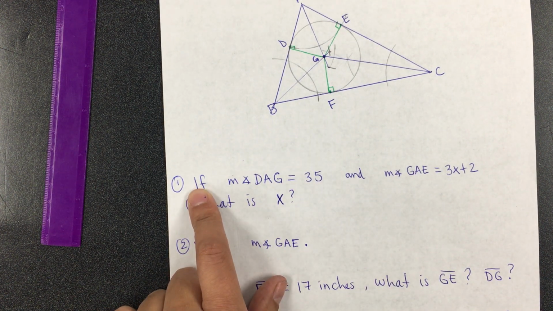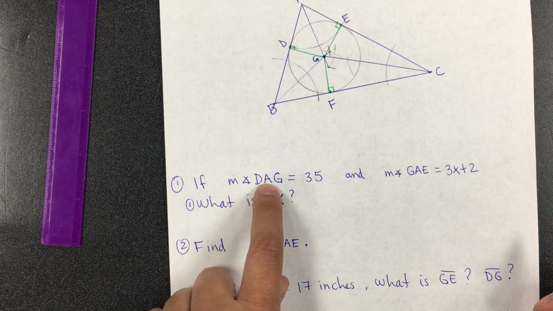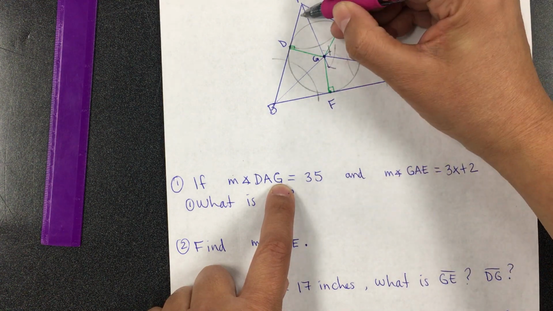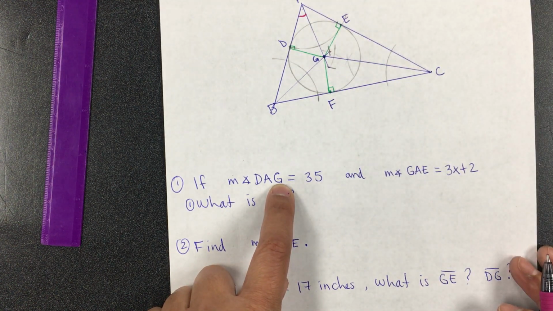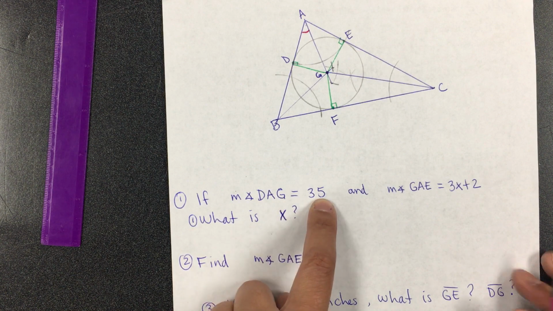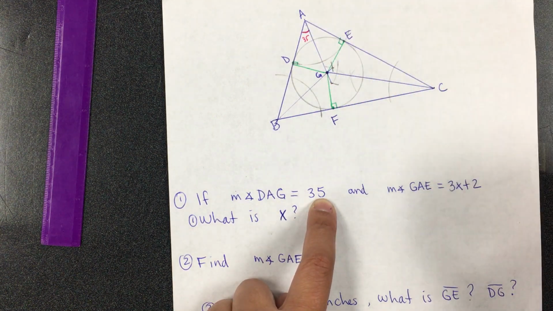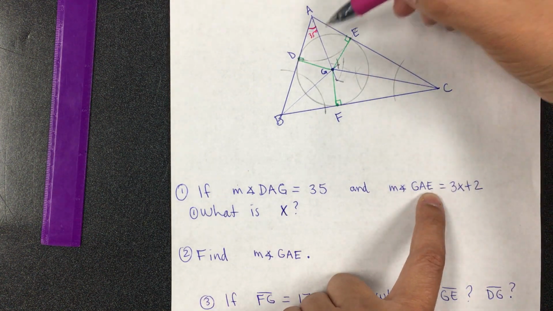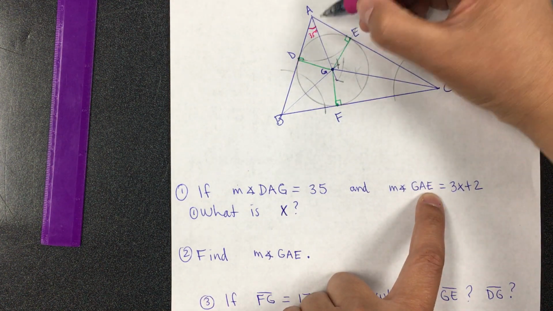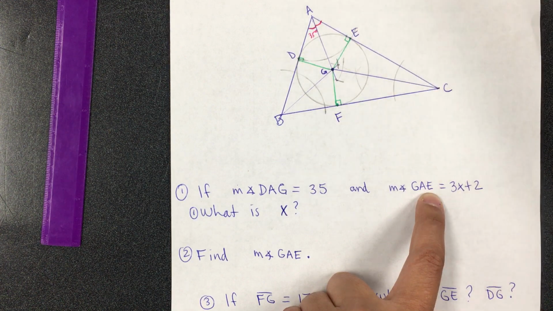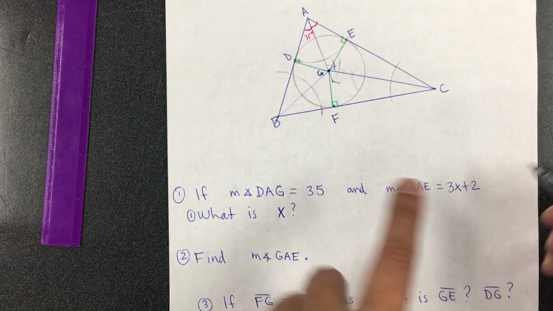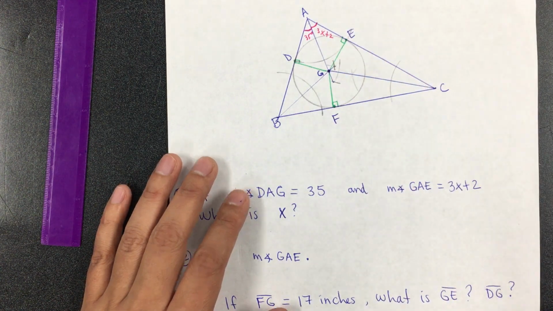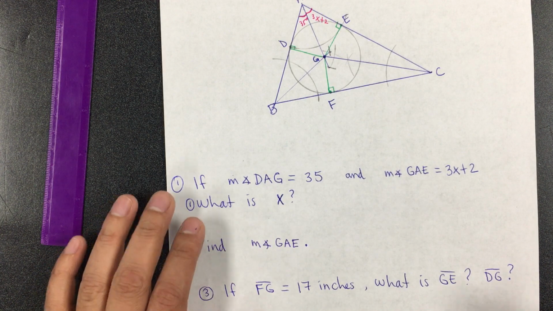It says, if measurement of angle DAG is talking about this right here, is 35 degrees, and measurement of angle GAE is talking about this angle over here, we already know that they're congruent, is 3x plus 2. So 3x plus 2. What is x?